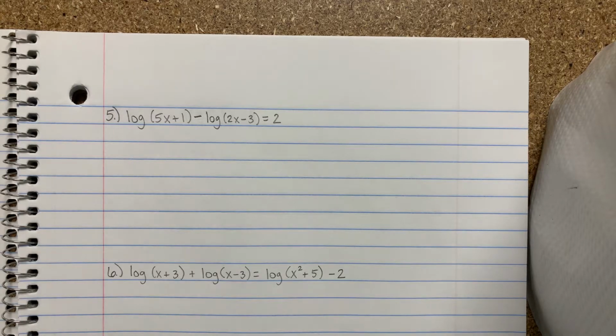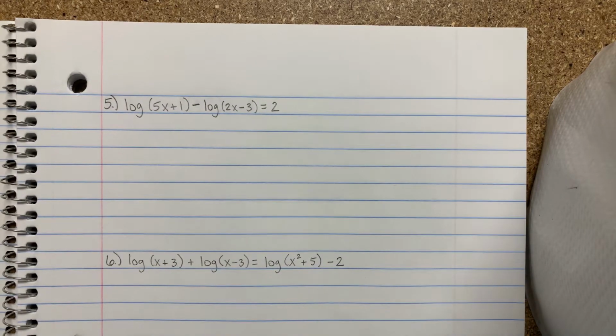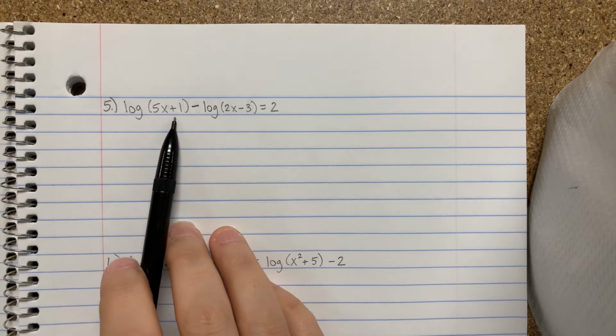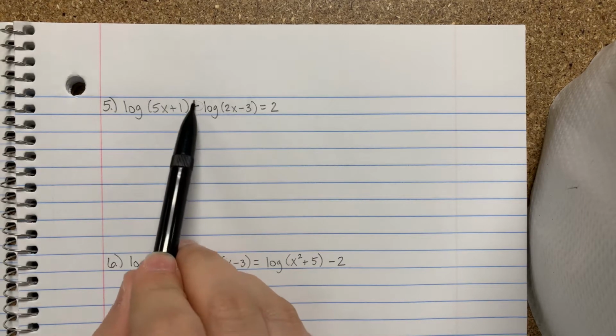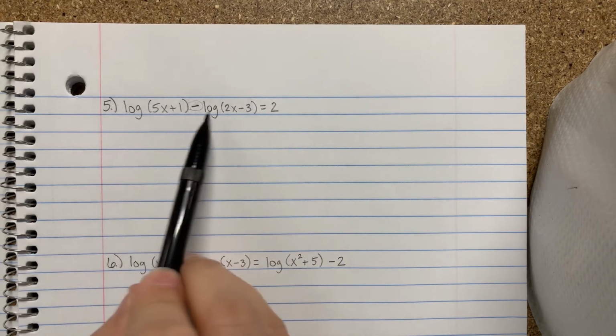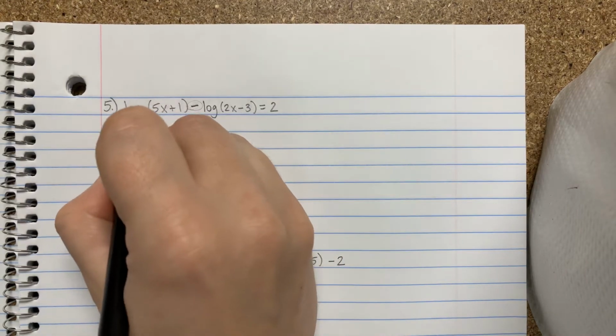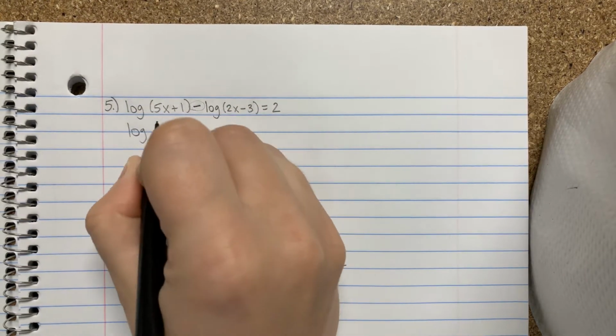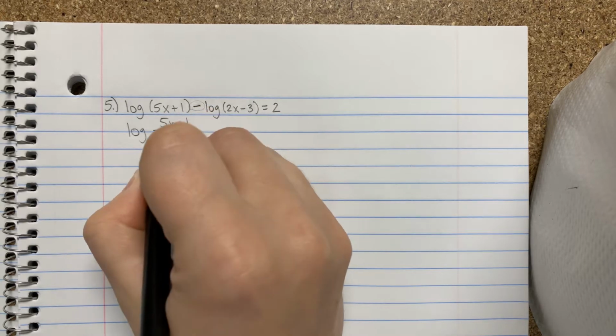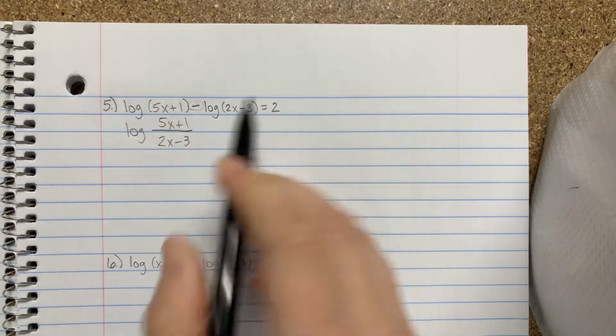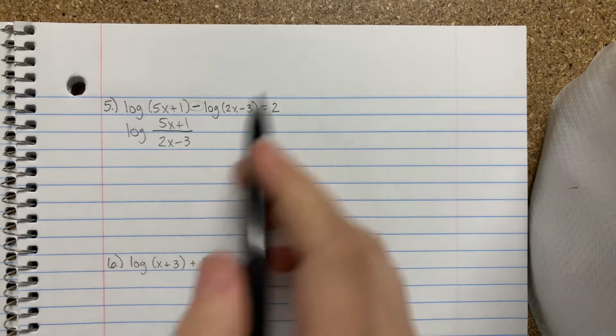Okay, part 2 of lesson 5.6. So let's start out with this type of a problem. This subtraction right here allows me to write this as just a single log. So I'm going to write this as log of (5x plus 1) over (2x minus 3), because subtraction means division.